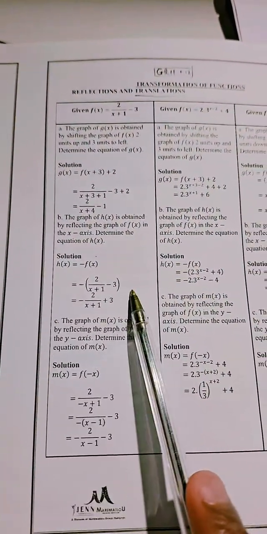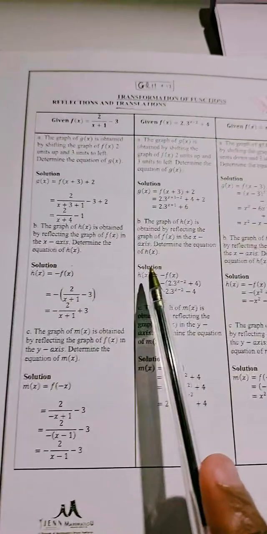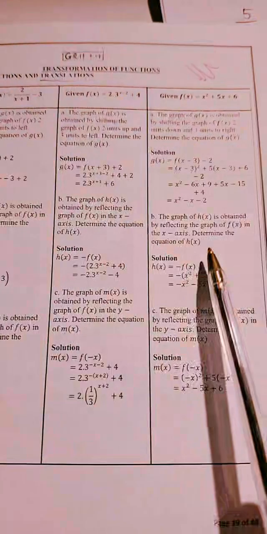Then we looked at the reflection in the x-axis as well. And then we looked at reflection in the y-axis for all 3 of the functions as well. So hopefully you understand it.